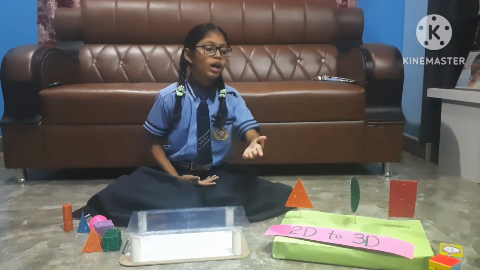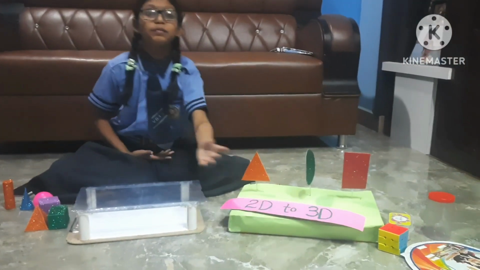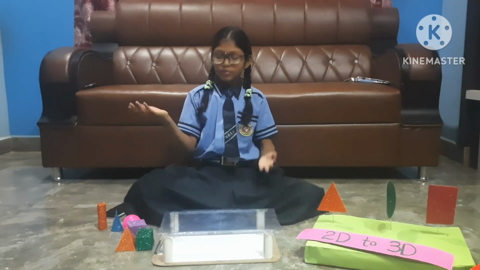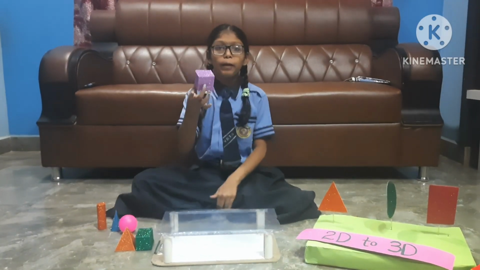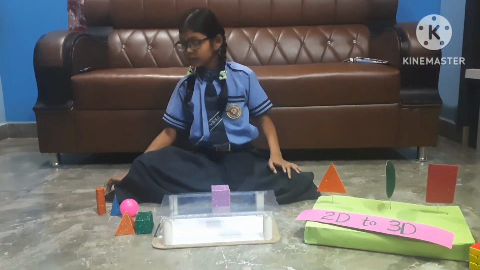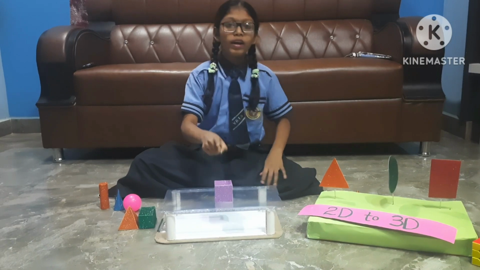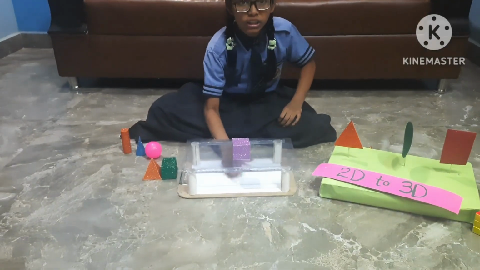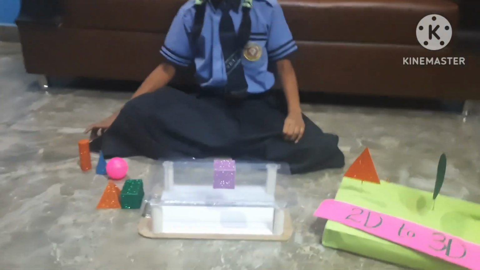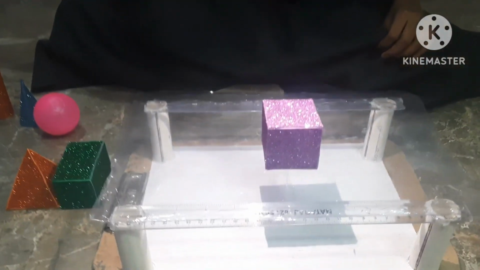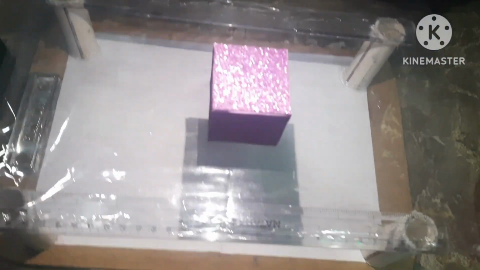Till now I said about how 2D shapes create a 3D shape. Now I am going to explain how 3D shapes create a 2D shape. First, we can keep a cube on this cover. See, I am going to show, when we are keeping a 3D shape on this cover, which 2D shape occurs down. Once observe here. See, here we get a square.